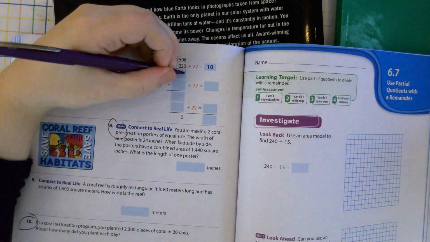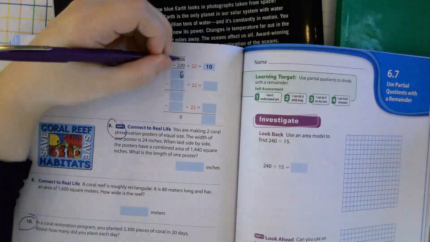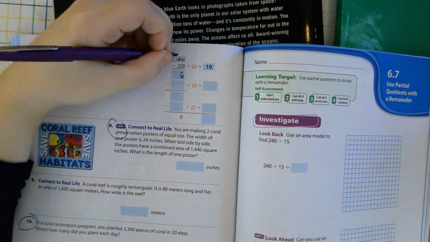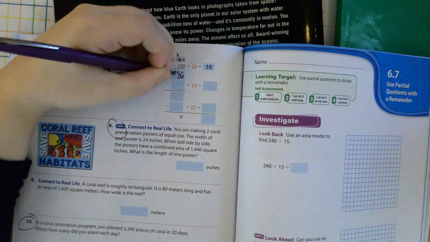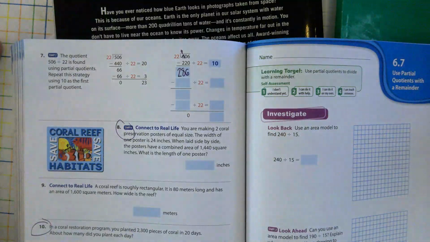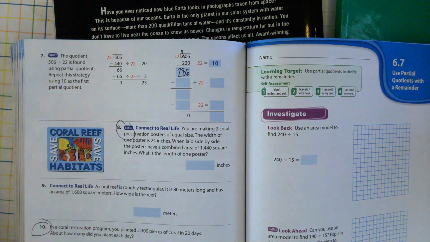6 minus 0 is still 6. 0 minus 2, can't do that, so I gotta borrow from the 5. That becomes a 4. 10 minus 2 is 8. 4 minus 2 is 2. So, how many times can 22 go into 286? Ryan?